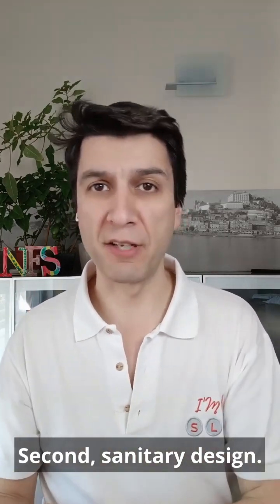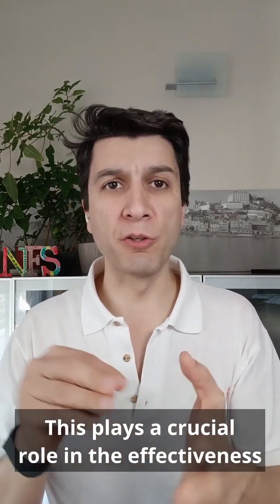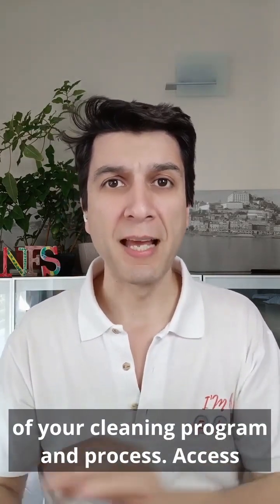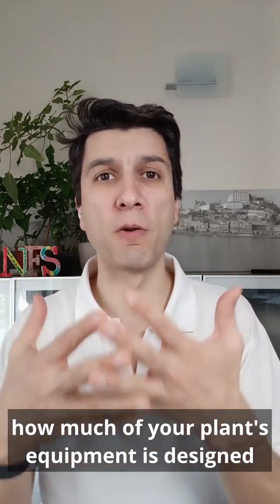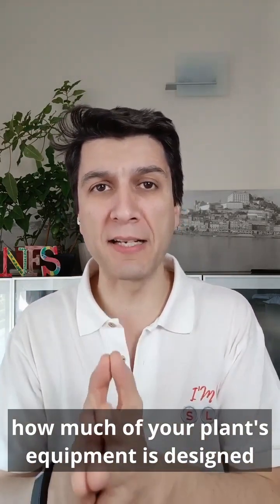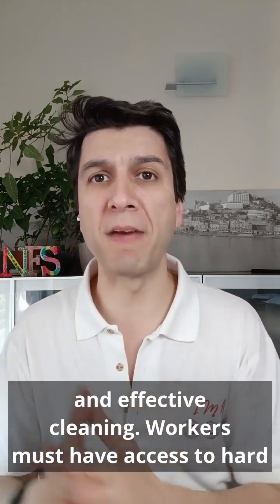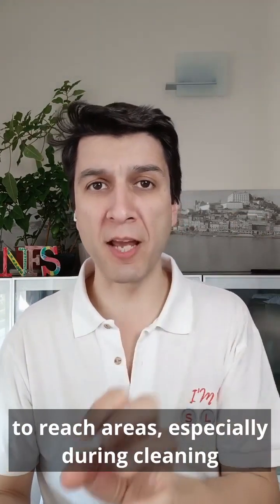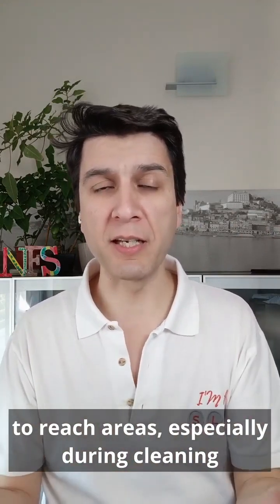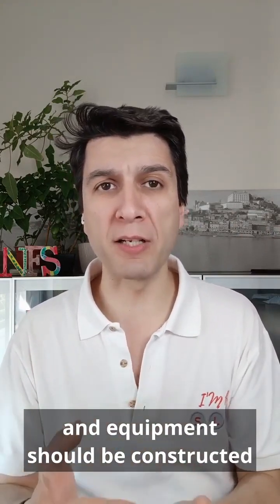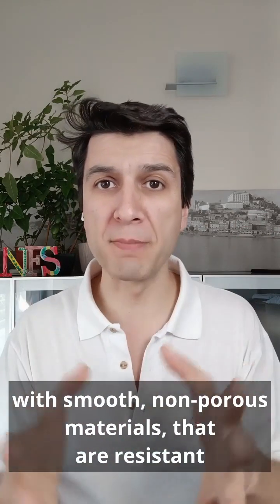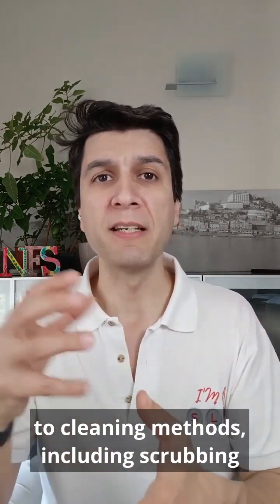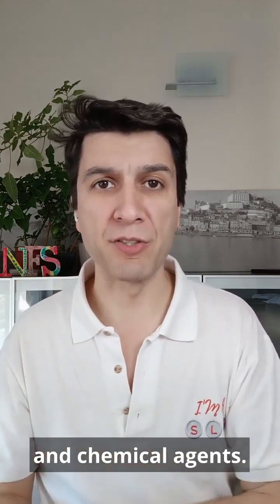Second, sanitary design. This plays a crucial role in the effectiveness of your cleaning program and process. Assess how much of your plant's equipment is designed to ensure easy and effective cleaning. Workers must have access to water to reach areas, especially during cleaning, and equipment should be constructed with smooth, non-porous materials that are resistant to cleaning methods, including scrubbing and chemical agents.